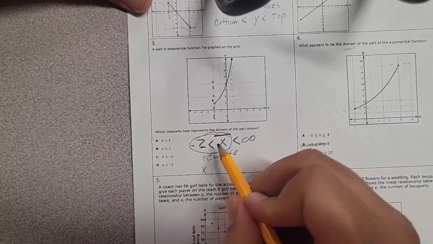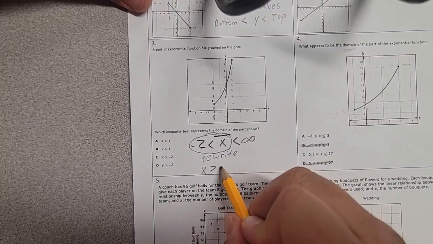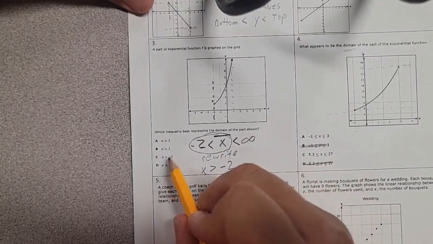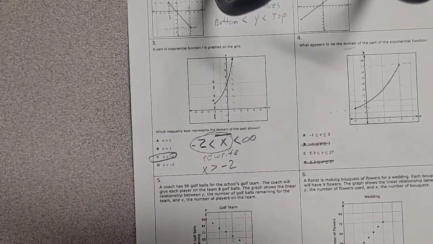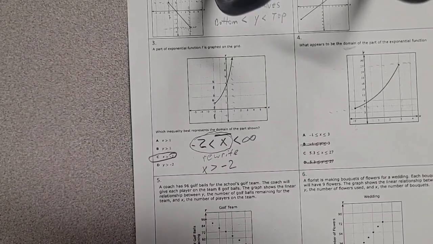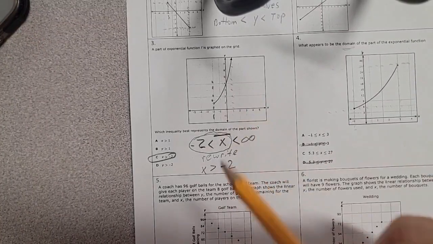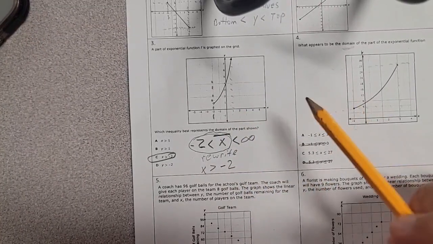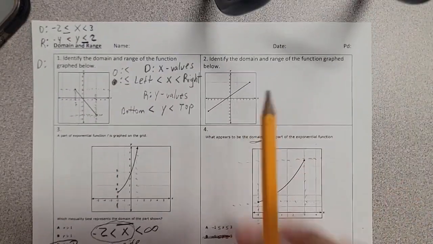This little symbol, look, it's like eating the x, like a little alligator. So I would have to flip it. And then the -2 would go on this side. So really, the answer should be C. All right, so just rewrite it, guys, because they don't like infinities. That's only when it has arrows.